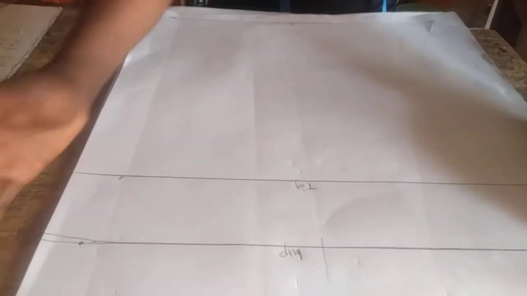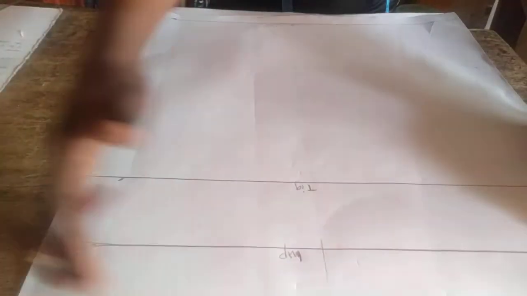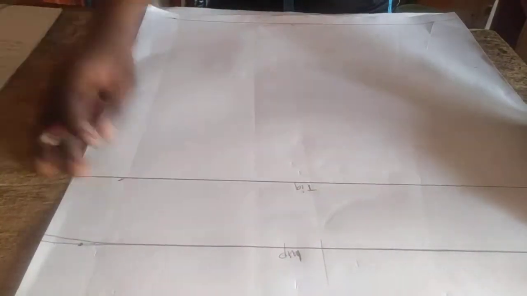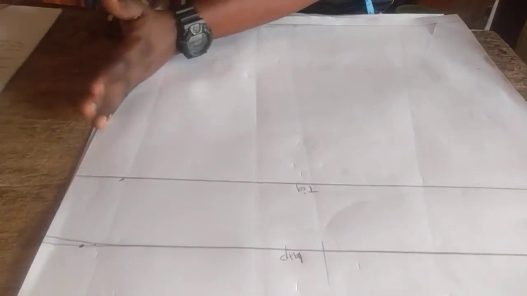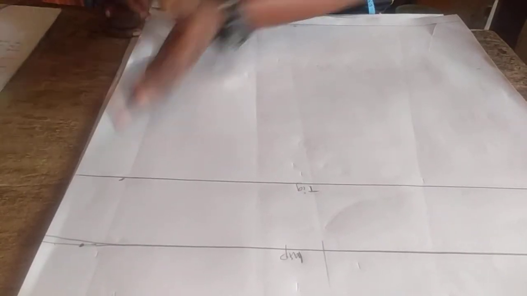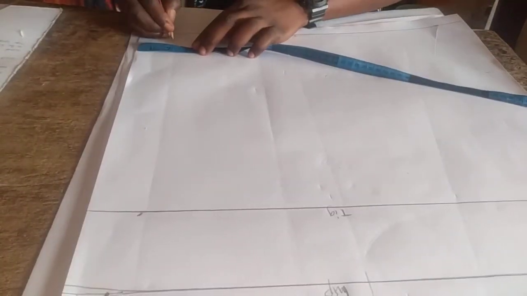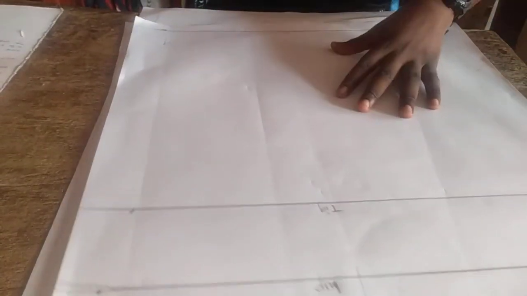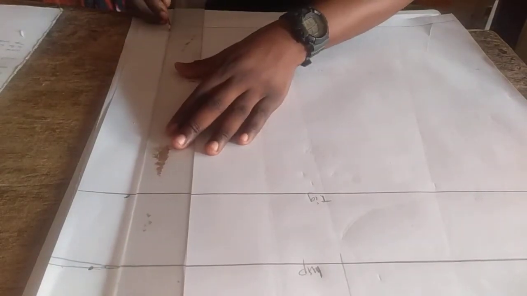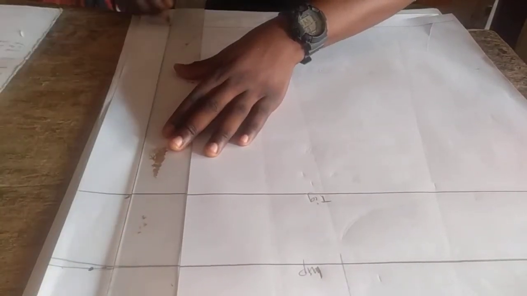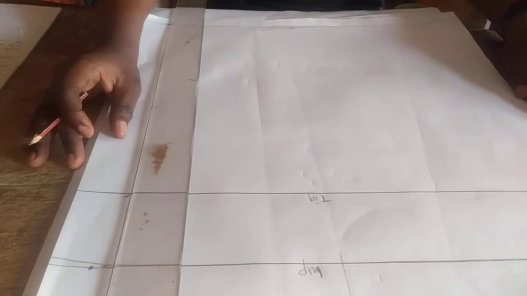Now, for me to start, I measure horizontally. We have got a horizontal line. Now, I can't start the measurement from the edge of the paper. I take in like 2 inches before I start, you can use 2 or 3 inches. Take in 2 inches here like this. From the front, join it like this. Now that is where my measurement is going to start, not from the edge of the fabric or the paper.